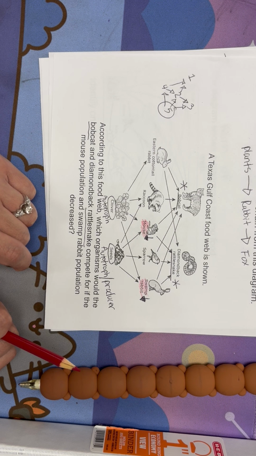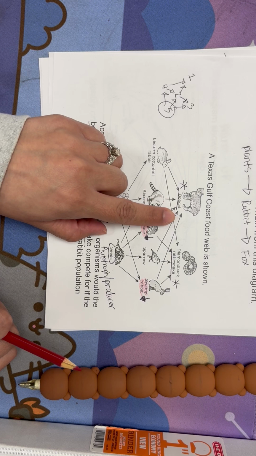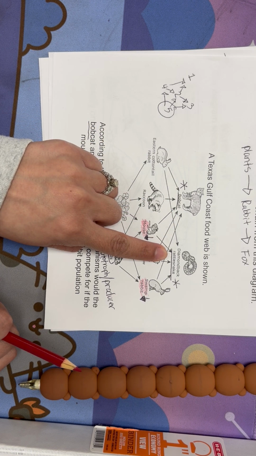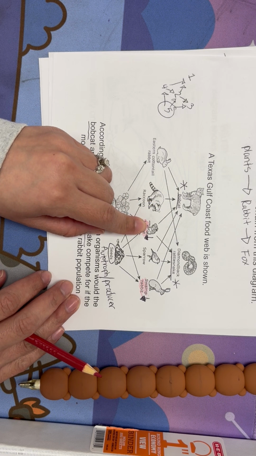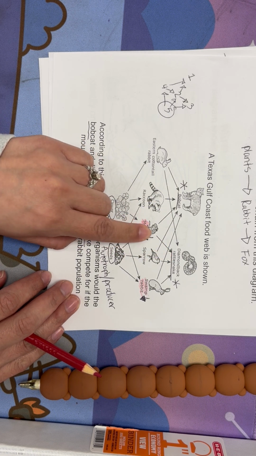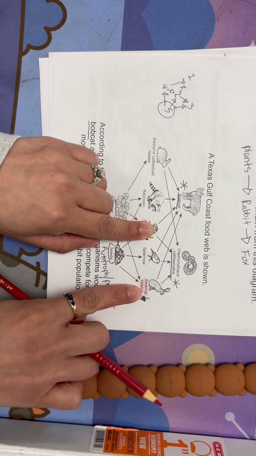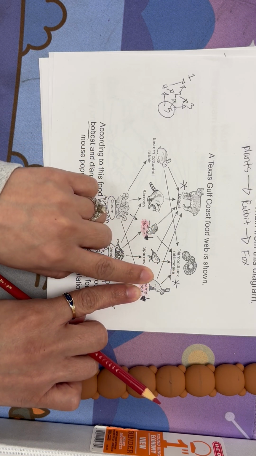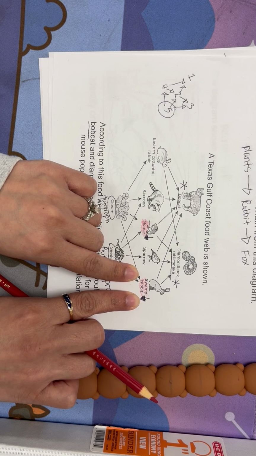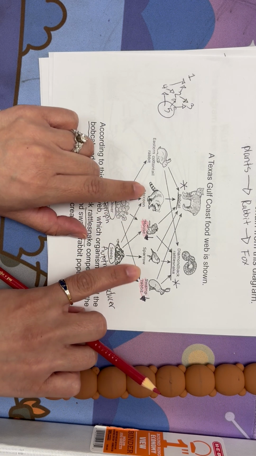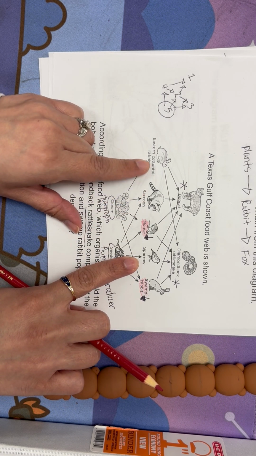You'd have to look at the arrows. What arrow is pointing to the bobcat that's also pointing to the rattlesnake? Well, the mouse is pointing to the bobcat and the rattlesnake, so they both eat that, but the population went down. The rabbit has an arrow pointing to the rattlesnake and the bobcat, but that population went down. So what's the next thing? I see sparrow, raccoon, and the eastern cottontail rabbit.